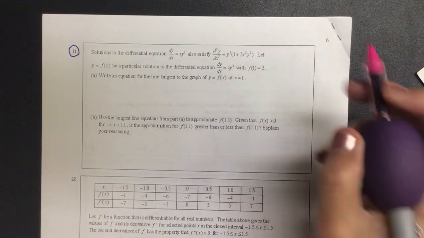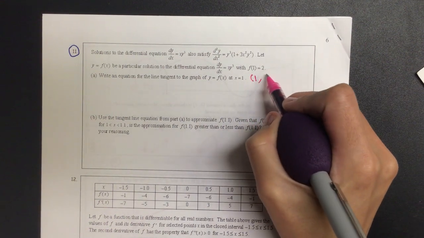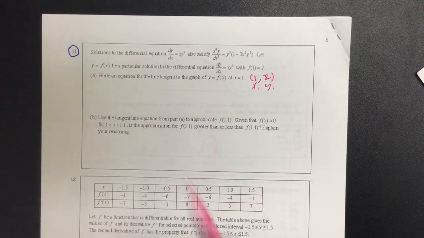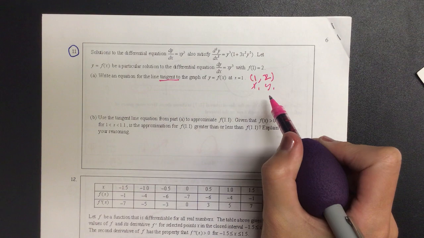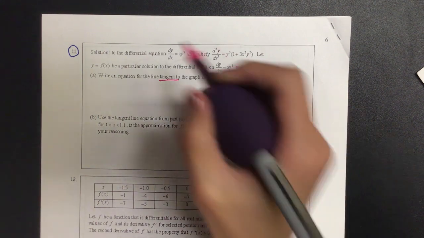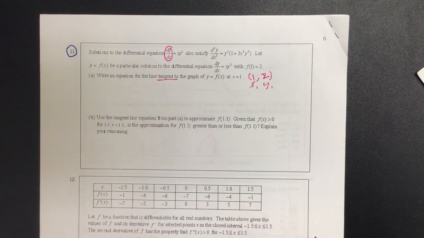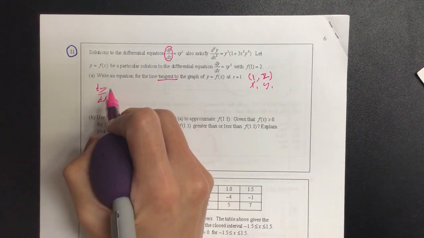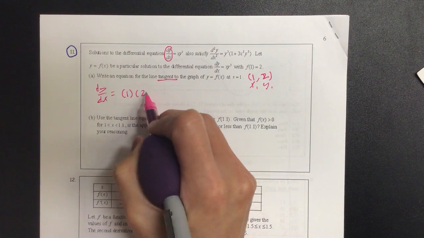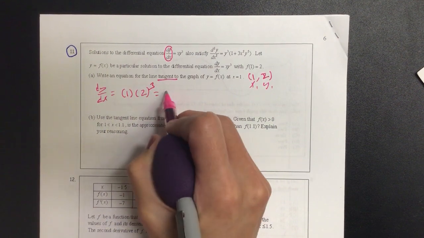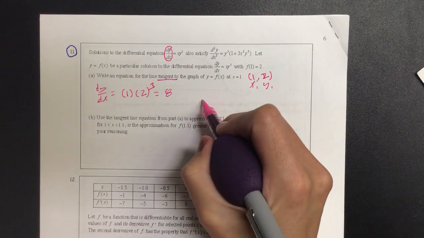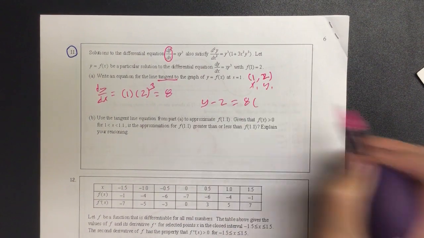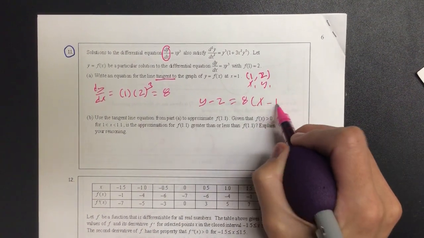Thank you. They gave us a point, f of 1 is 2, so that means 1 comma 2. That's going to be my x1 and y1. To write the tangent line, not only do I need a point, I also need a slope. Didn't they already give us dy over dx? Yeah? So dy over dx is my slope, so I can plug in the 1 and the 2. I get 1 times 2 to the power of 3, and that's going to give us 8. So our equation is y minus the y1, which is 2, equals my m, 8, times x minus the x1, which is 1.